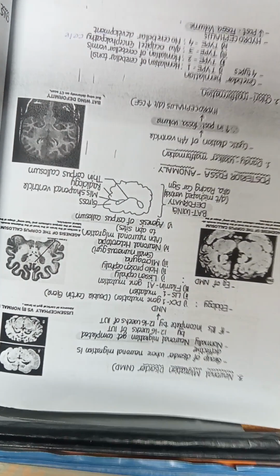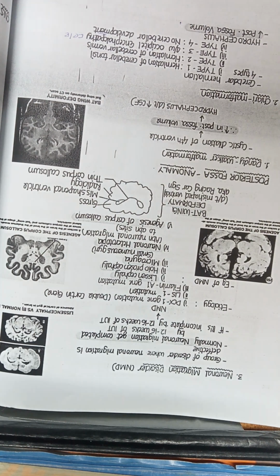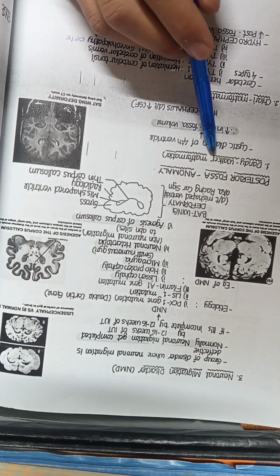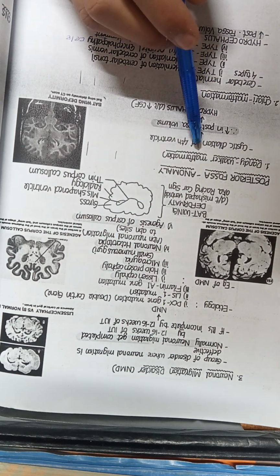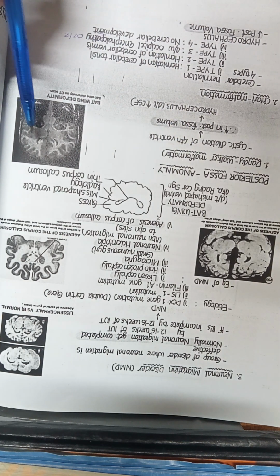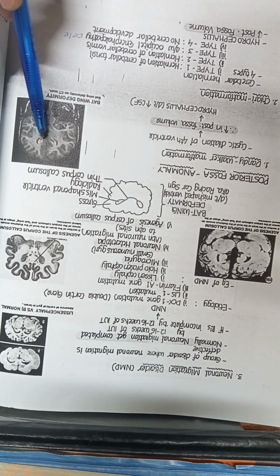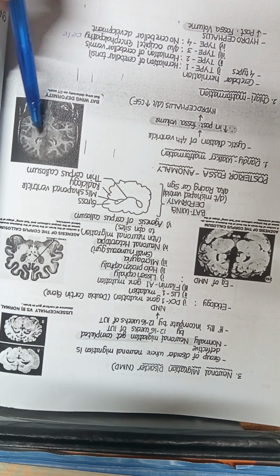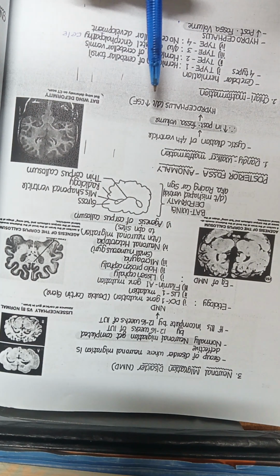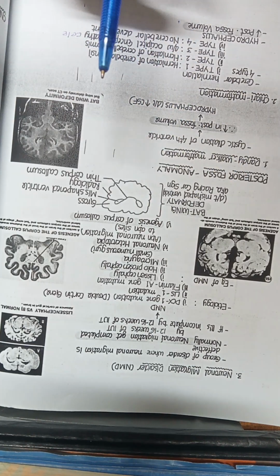Now let's move to the posterior fossa anomaly. We have discussed anterior fossa anomaly. Let's discuss posterior fossa anomaly. Here you can say Dandy-Walker malformation. But before Dandy-Walker malformation, let's see this bat wing deformity. This is a bat wing deformity. I will provide this in the PDF, and I will provide all these in a colorful form.